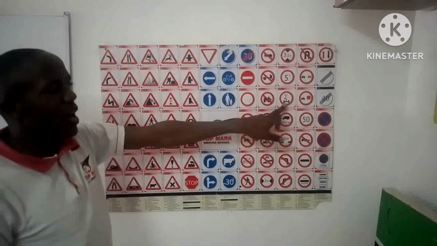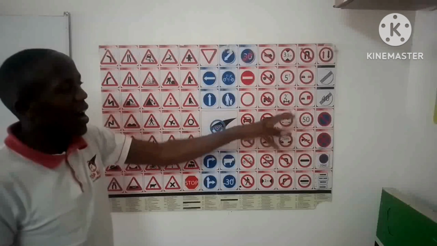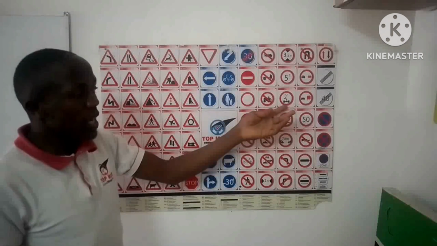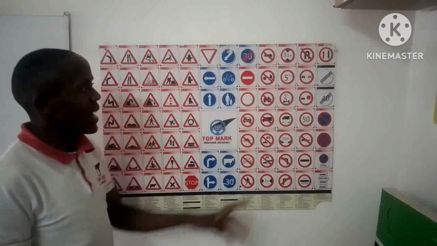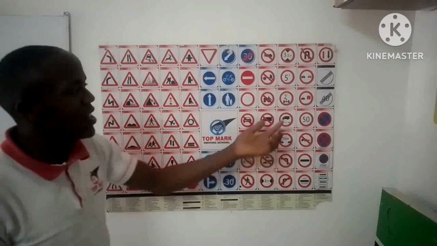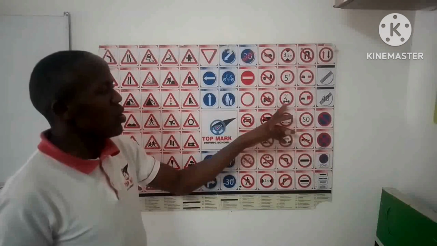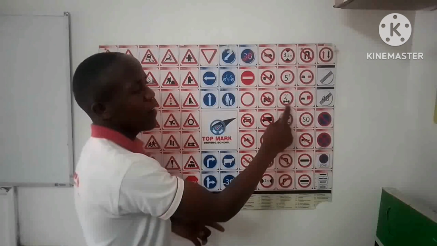Okay, the other one I have here down, I can talk about this one also. So on this one, we have the weight. You are not supposed to exceed the weight shown on one axle. Meaning of an axle, if we can check on the large vehicles, we have the trailers and those other large vehicles. The moment you approach a weighbridge, you can find such kind of a sign.